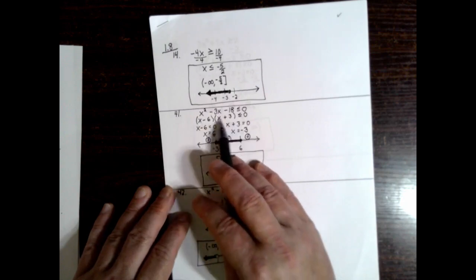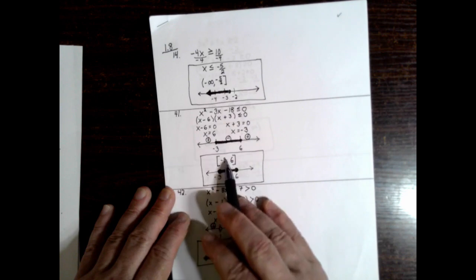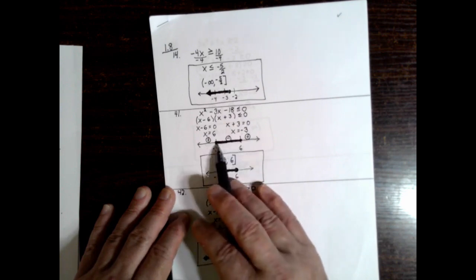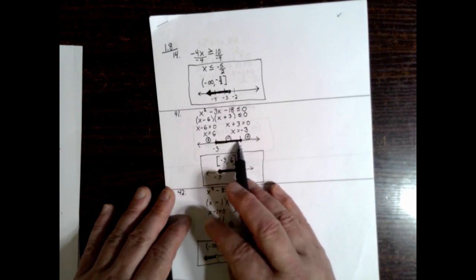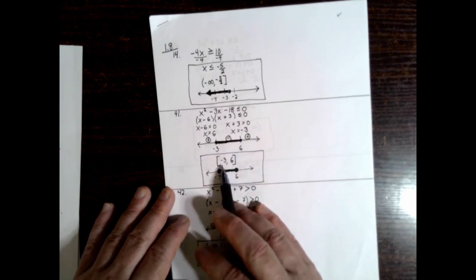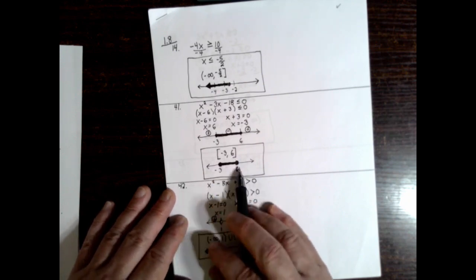Now what are we looking for? We're looking for answers that are less than or equal to 0. Well, we know they're equal to 0 at the endpoints, and less than 0 would be negative. So we're including these endpoints and everything in between. So here's our interval with brackets, and here's our number line.